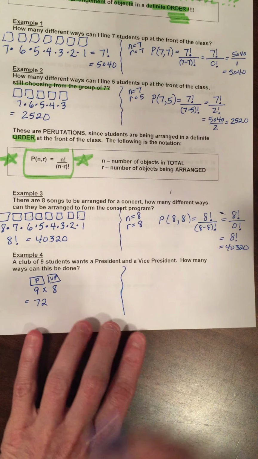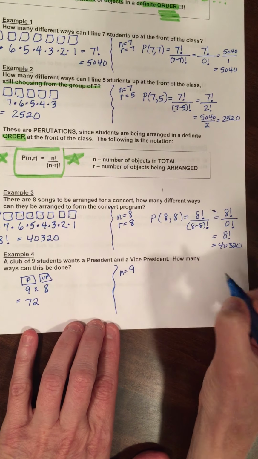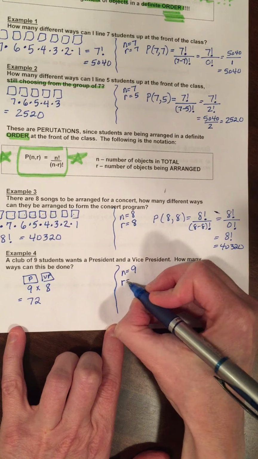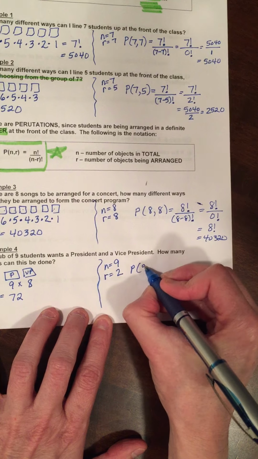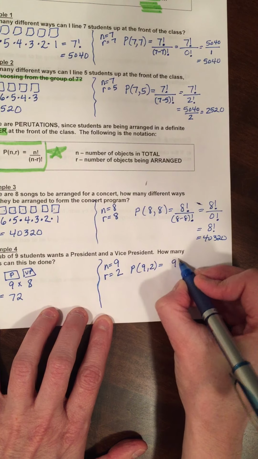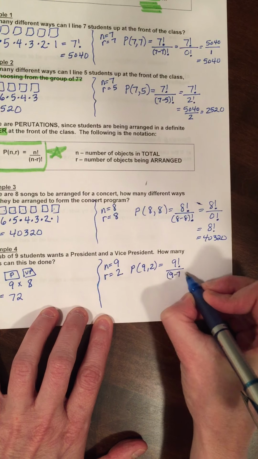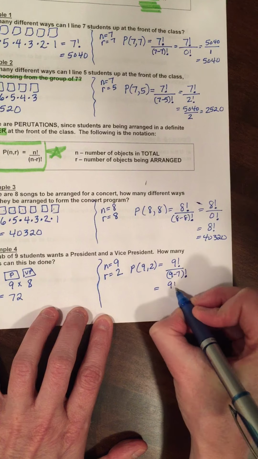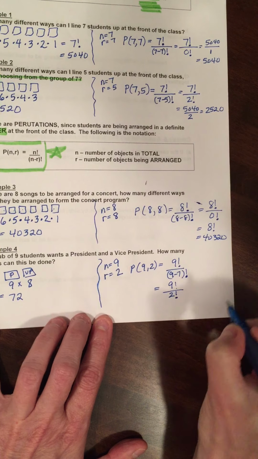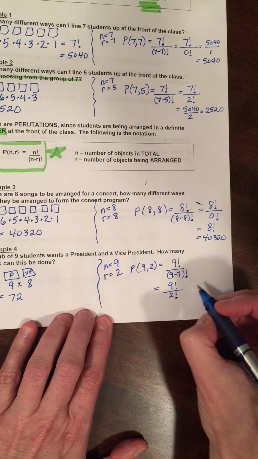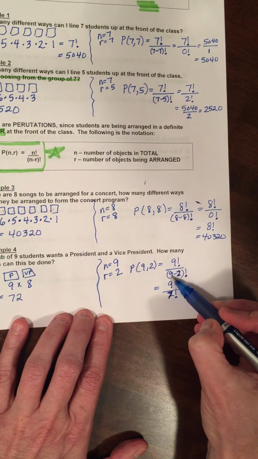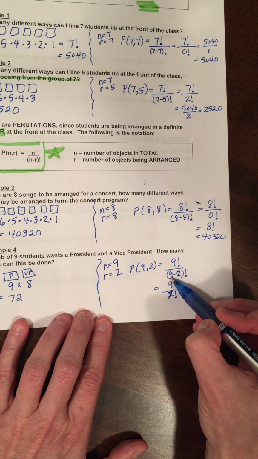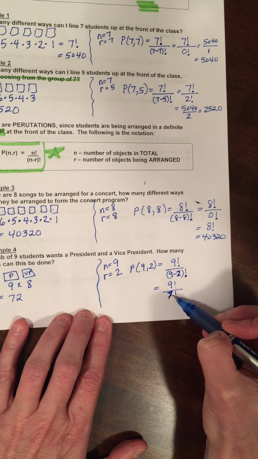Now, how would I do it via formula? Well, my n, my total number of interested parties, is 9. My r represents the total number of objects to be arranged. I only have 2 positions of authority, president and vice president. So it's a permutation of 9 choose 2, n factorial over n minus r factorial, 9 factorial over, I'm sorry, 9 minus 2, 7 factorial. So sorry guys, that's my mistake. N is 9, r is 2, leaving me 7 factorial.